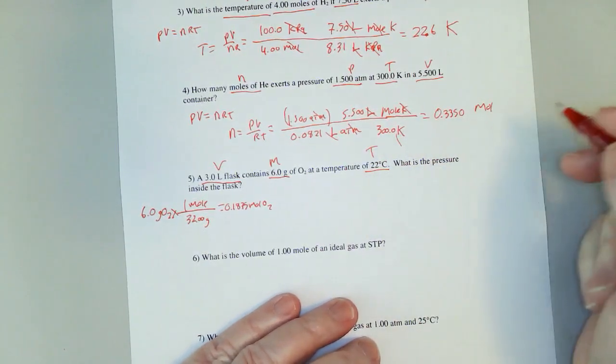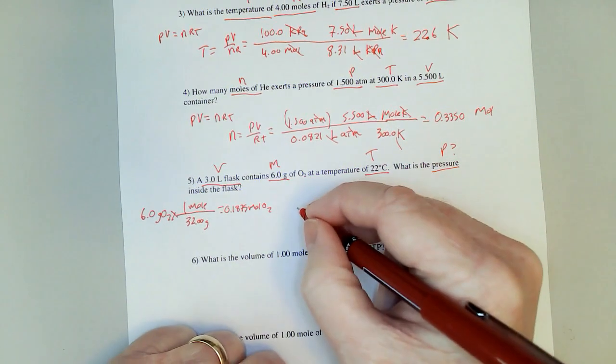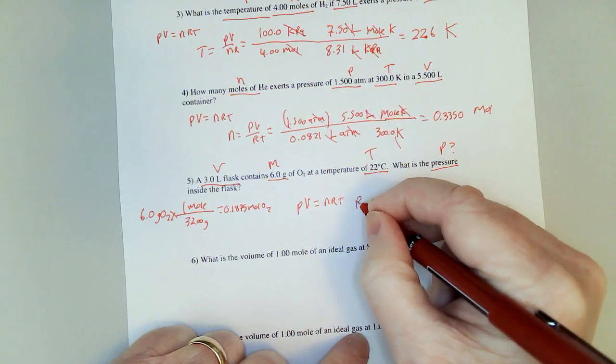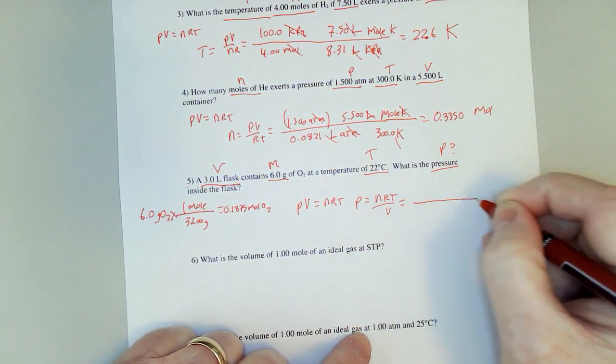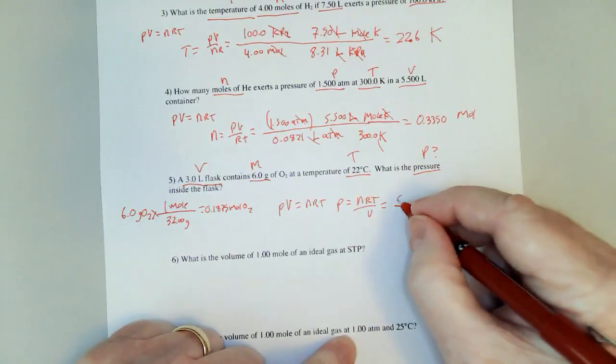Temperature 22, you're going to have to convert that. Pressure is the question mark. So PV equals nRT. P equals nRT over V, which equals. Now, okay, moles. I got that, 0.1875.